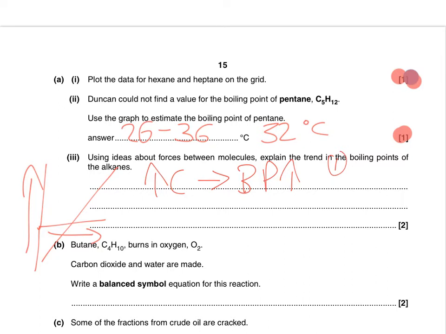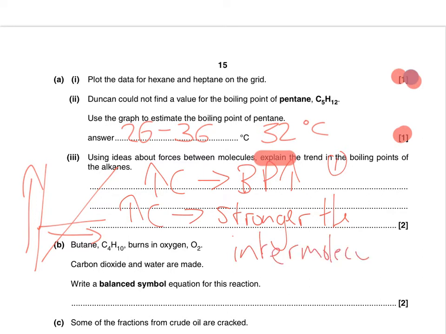So you need to have a little look. So explain the trends in the boiling points. So how can we explain that? We can say that the more carbon atoms, then the stronger the intermolecular bonds. So remember, intermolecular means, I always remember it by international. So if it's an international match, it's between two nations, two different countries.